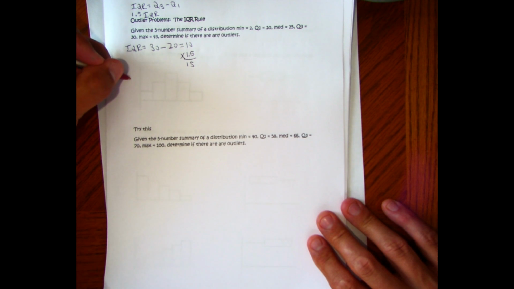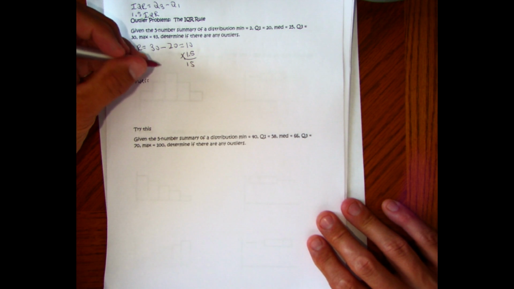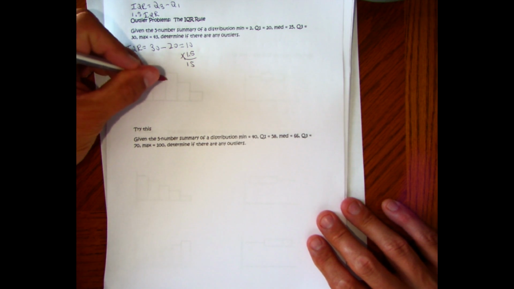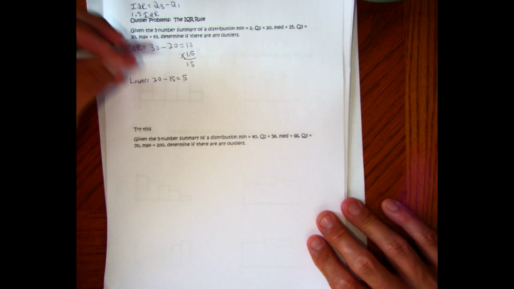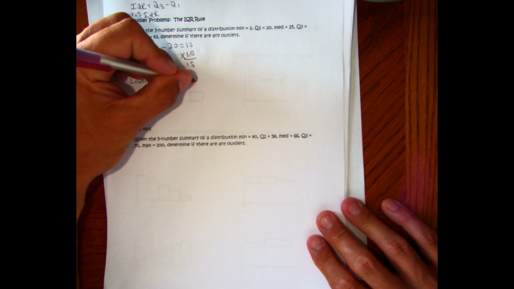So our fence can go as far left as Q1 minus 15. So our lower end, so we test the lower end, and we would do Q1, which is 20, minus 15, which is 5. So we can go as low as 5. But our minimum is 2. So 2 is an outlier.